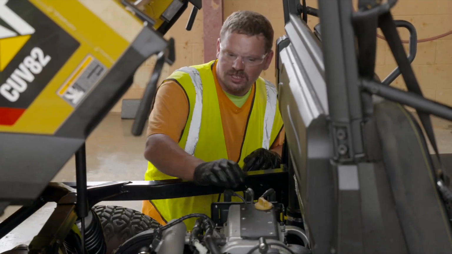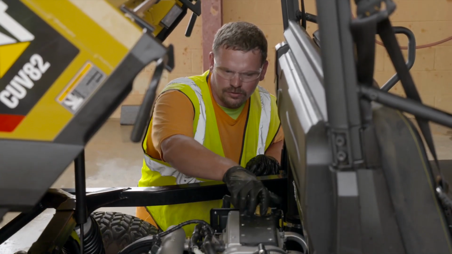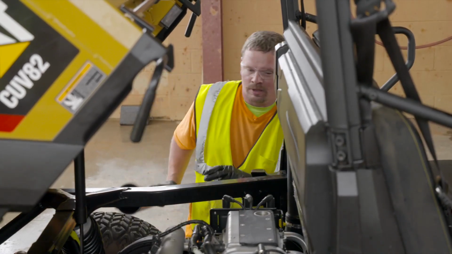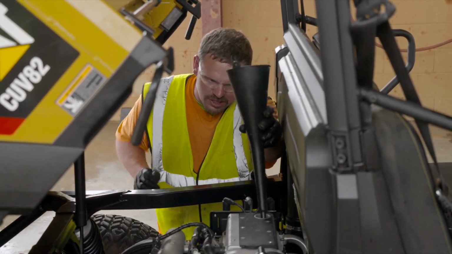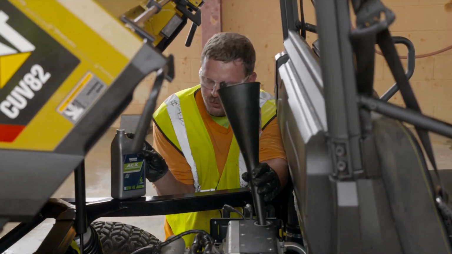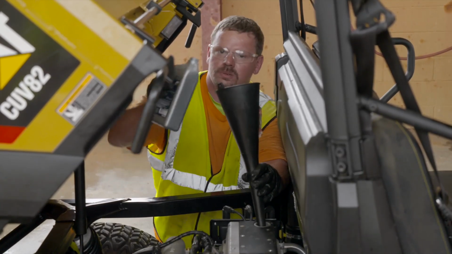Now we add oil back into the engine. It takes a little bit over 2 quarts in a gasoline engine. First we remove the cap off the top. We'll get a funnel, put it into the top of the engine. Now the gasoline engine uses a 0W40 oil, and it takes, like I said, just a little over 2 quarts.